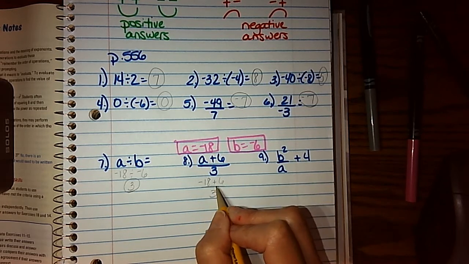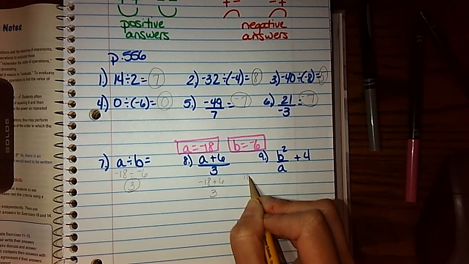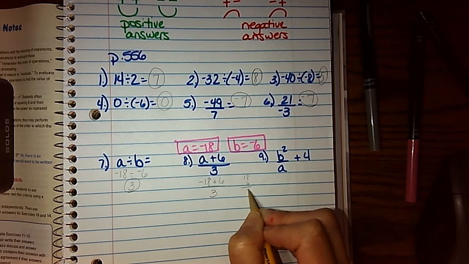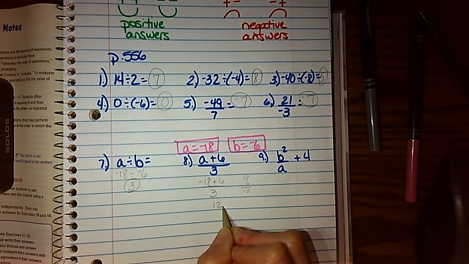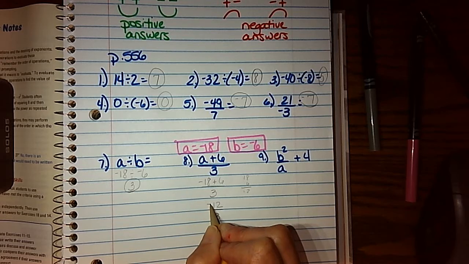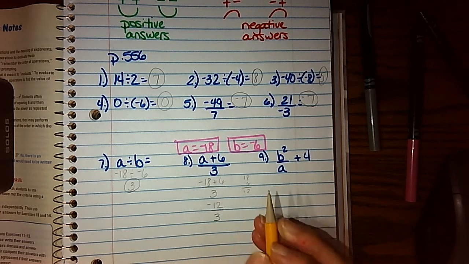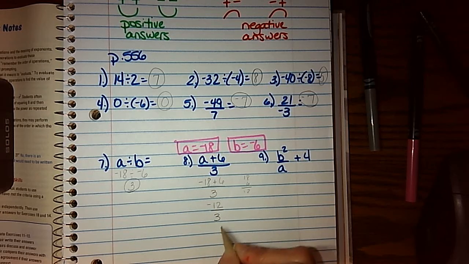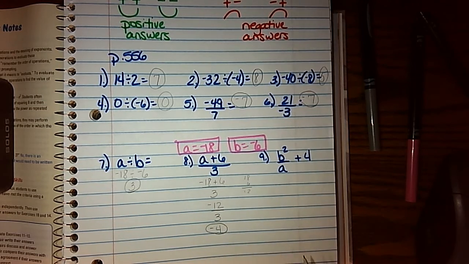So negative 18 plus 6. I have different symbols, so I'm going to be subtracting. So 18 minus 6, that's going to be 12. And then bring down your 3. That's going to be a negative, since I'm going to keep the sign of the larger number. Now negative 12 divided by 3 is 4. Keep that symbol, negative 4.